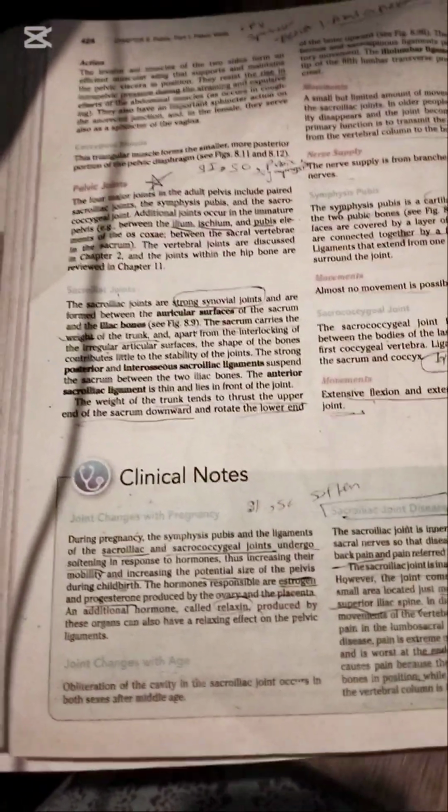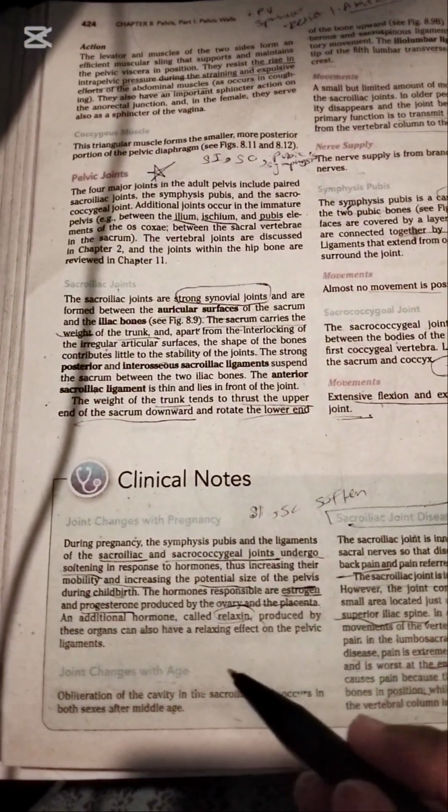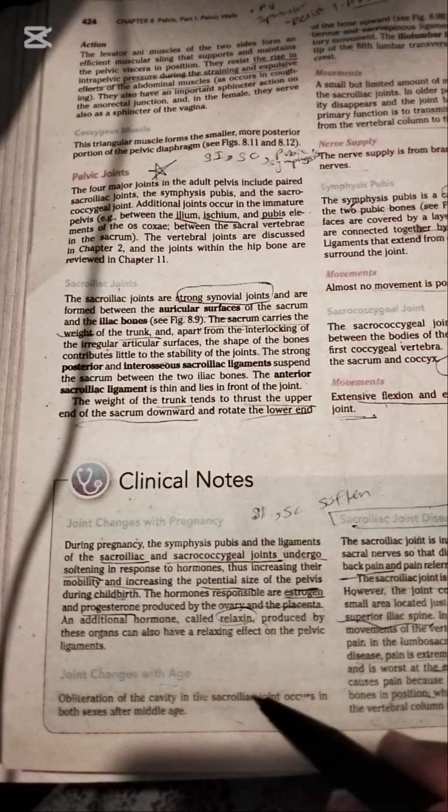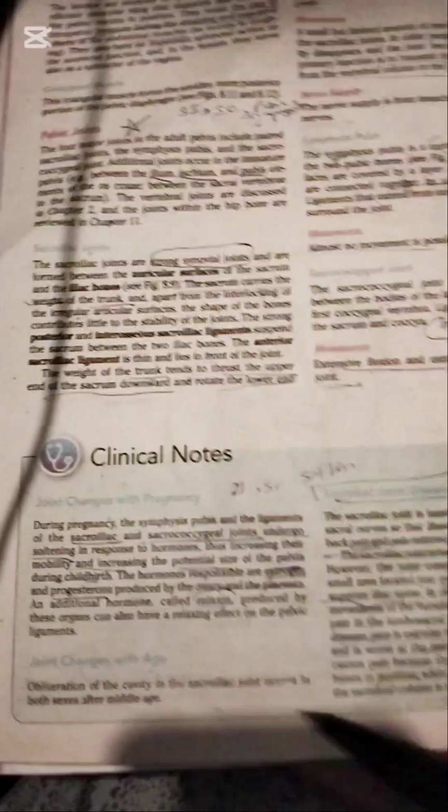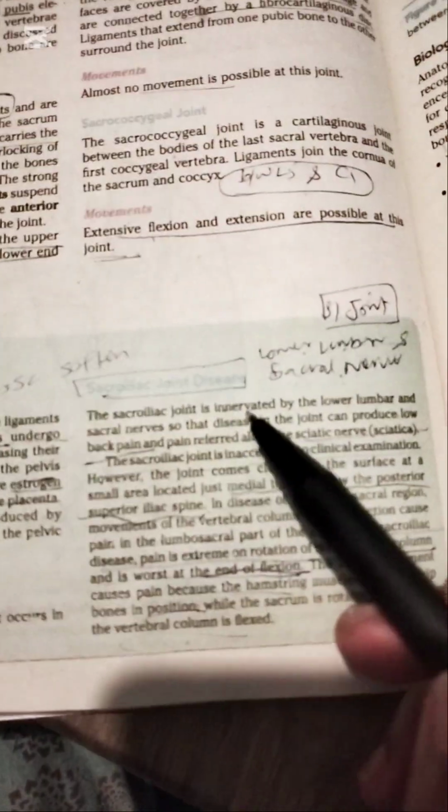It can have a relaxing effect on the pelvic ligaments. Now let's talk about joint changes with age. Obliteration of the pelvic cavity in the sacroiliac joint occurs in both sexes after middle age. Now let's talk about sacroiliac joint disease.